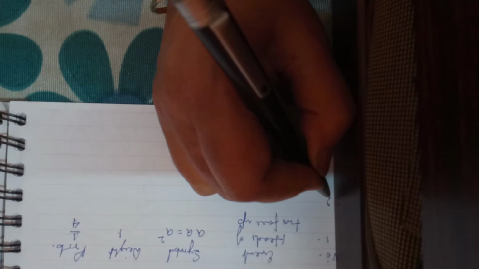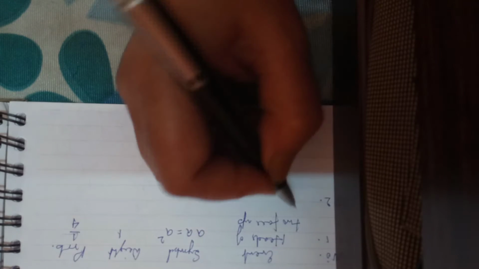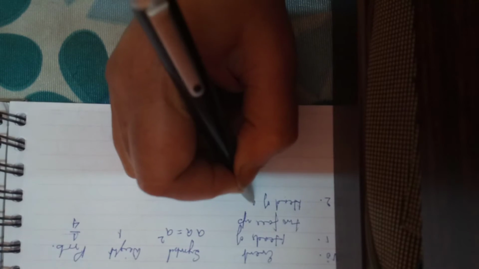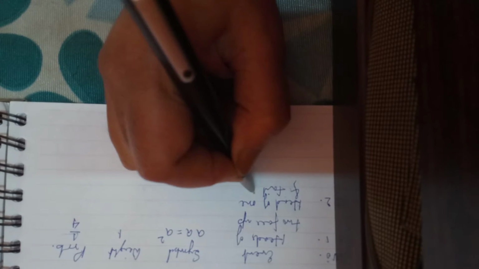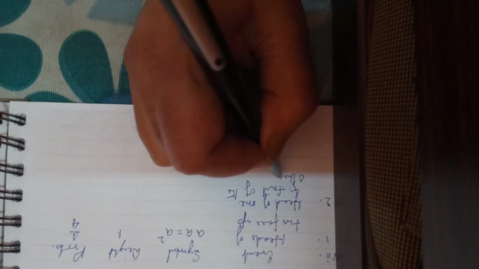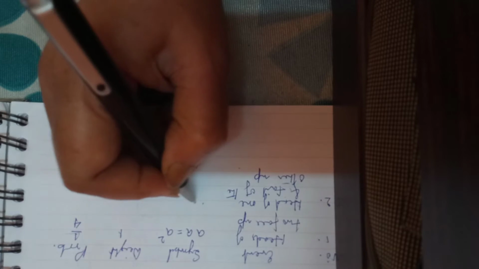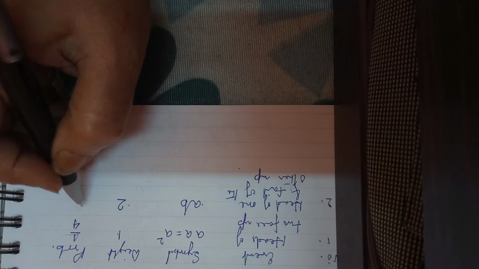Second one, head of one and tail of the other up. What do you get? AB. What is the weight of this? 2. So what is the probability of this?